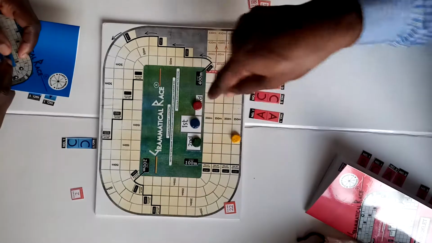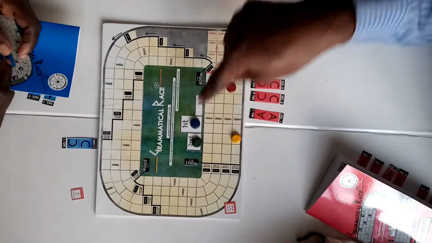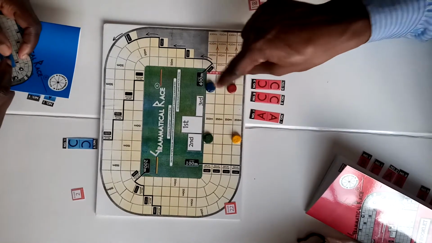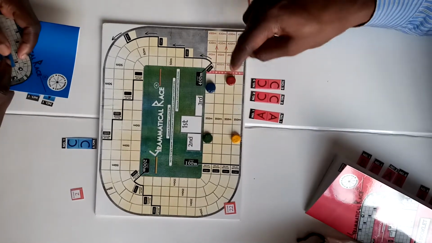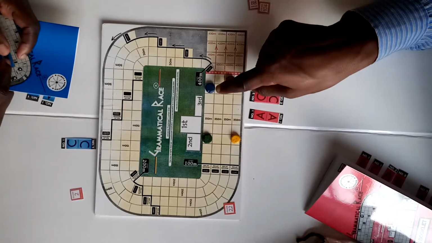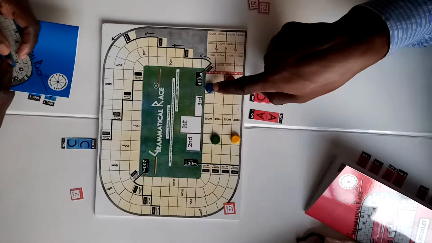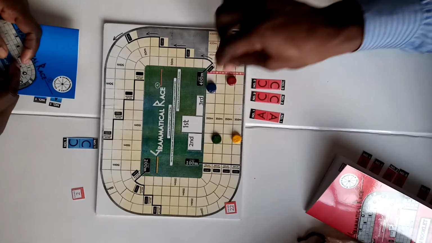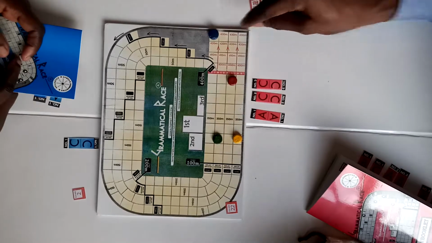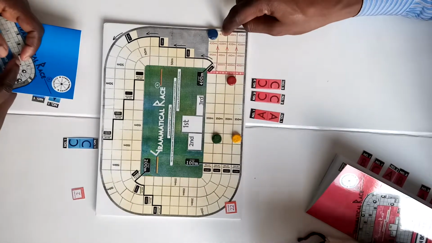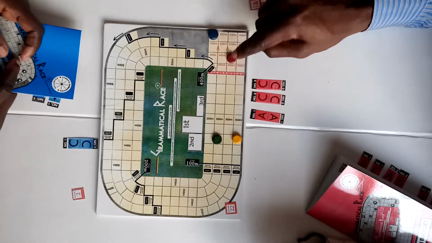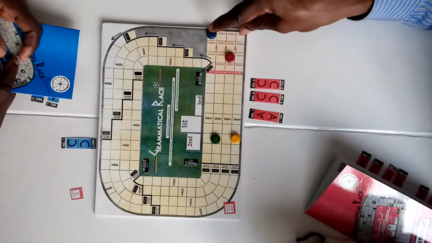We could have a situation whereby two players cross the finish line in the same round. Let's say for instance Blue got 5 points in this final round. Blue would have moved 1, 2, 3, 4, 5, getting to the 430 meters. Get to this point here. Then let's say in that same round, Red got 2 points. That would be 1, 2. So two players crossed the finish line at the same time in the same round.